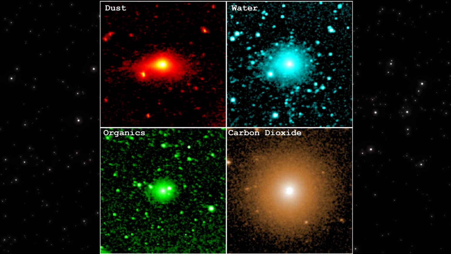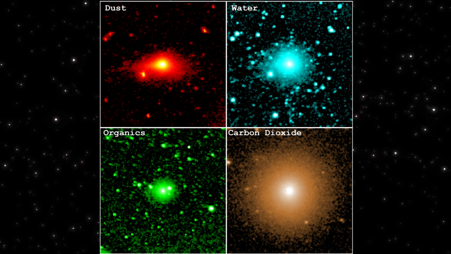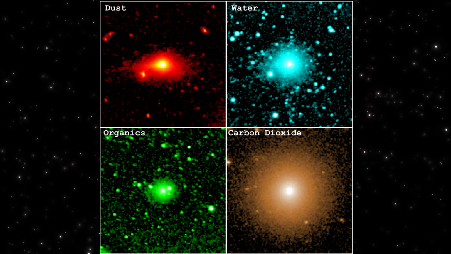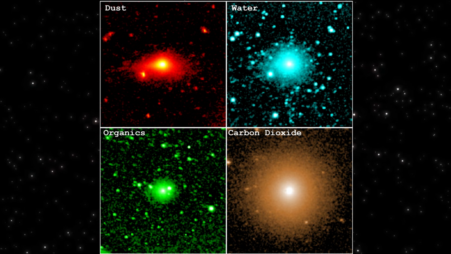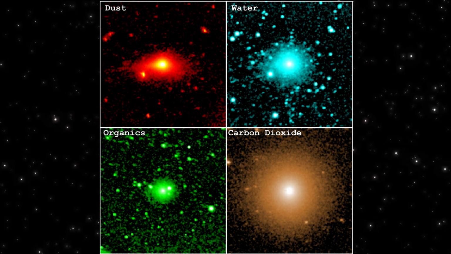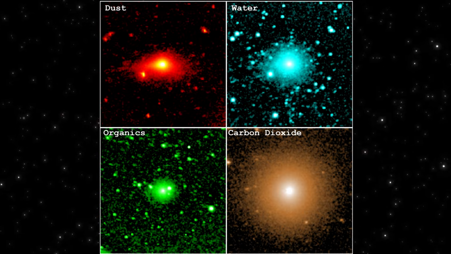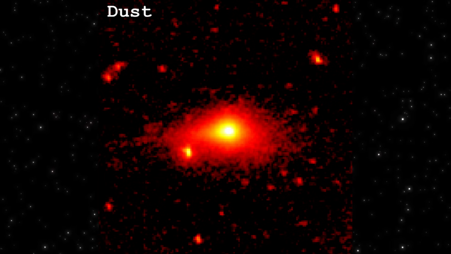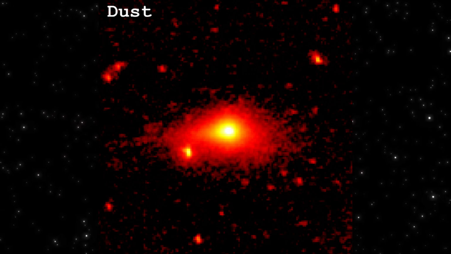NASA SPHEREx didn't just look at 3i Atlas. It separated what's around it by what it's made of. Dust, water, organics, carbon dioxide, and each one tells a different story. Let's go through them one by one. Let's start with dust, because this is the baseline.